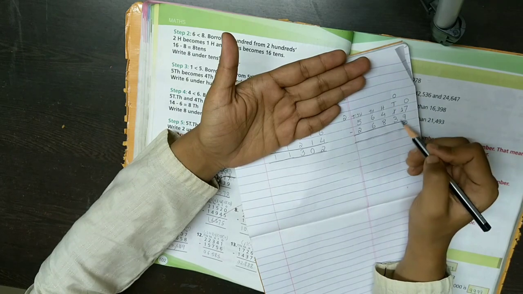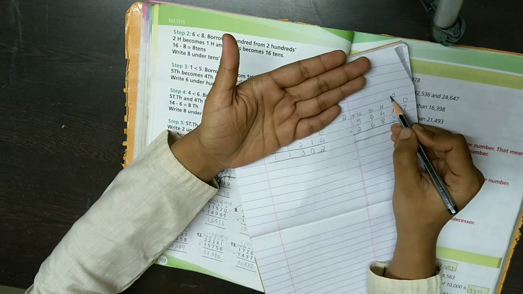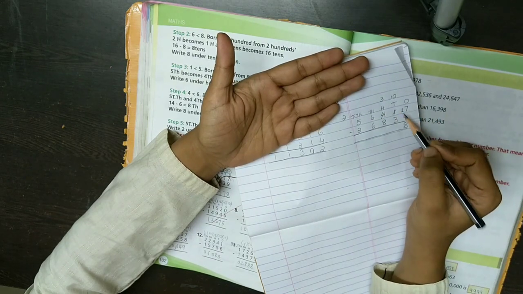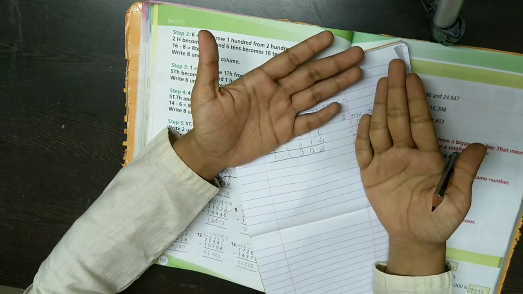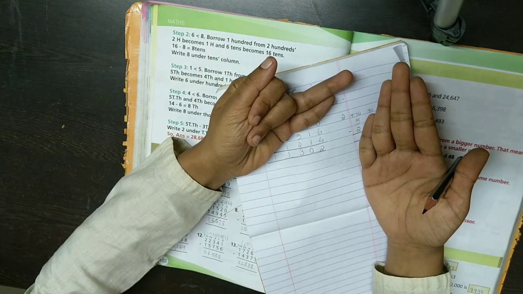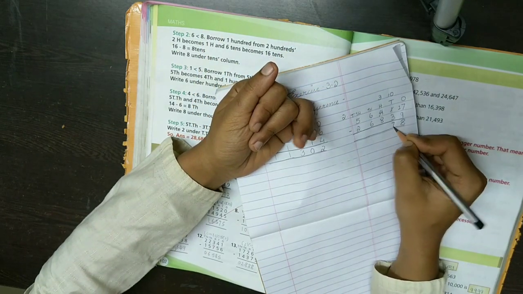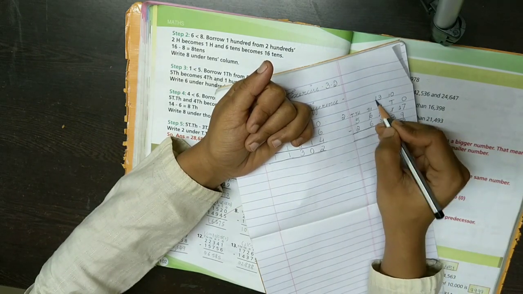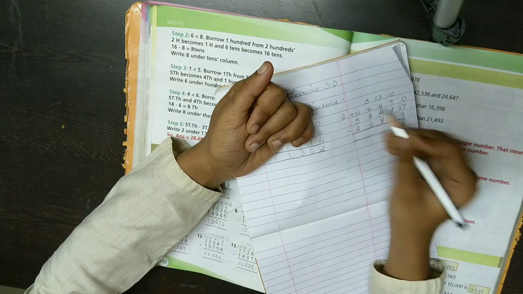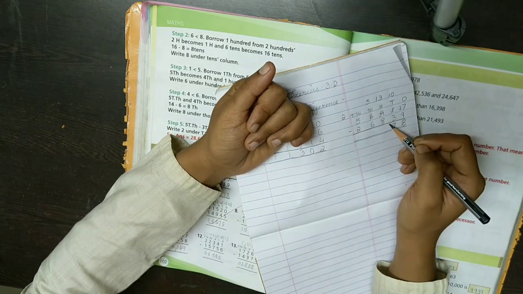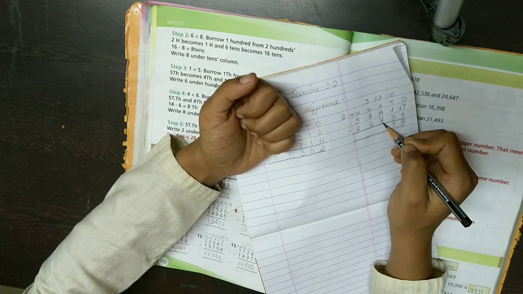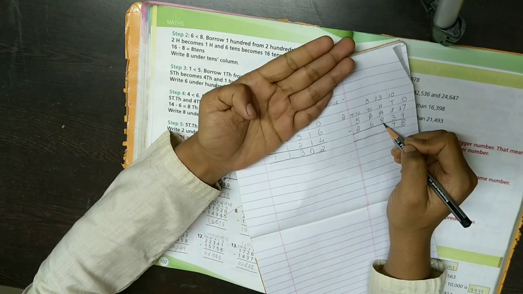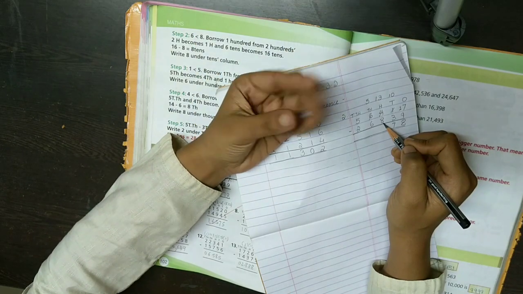Now again 0 is smaller than 3. So again borrow. So 4 becomes 3 here. Now you can open 10 fingers. So close 3 in that. Answer would be 7. Again 3 is smaller than 8. So borrow. So 6 becomes 5. Now can't open 13. So 8 in my mind. After 8, 9, 10, 11, 12, 13, 5.